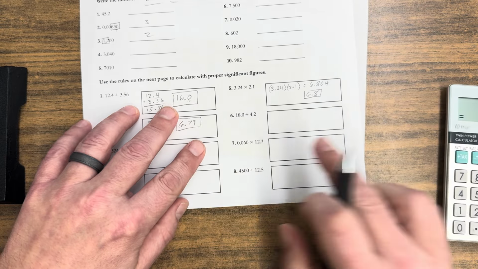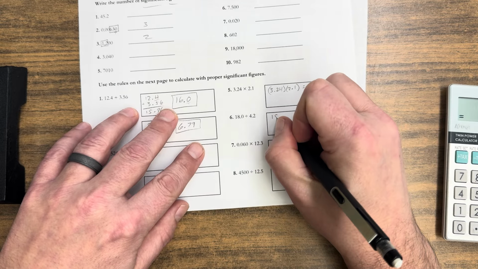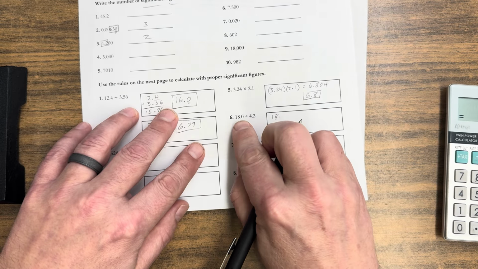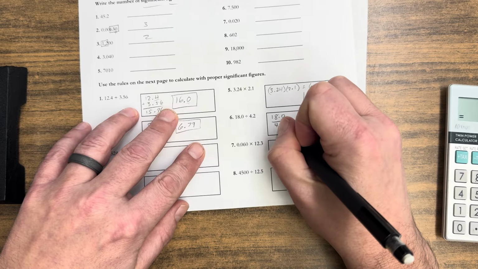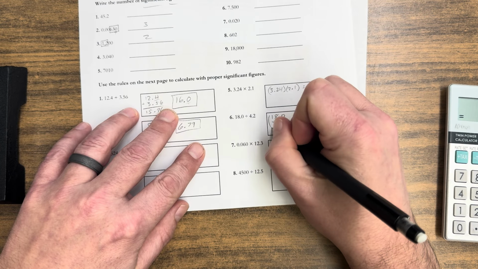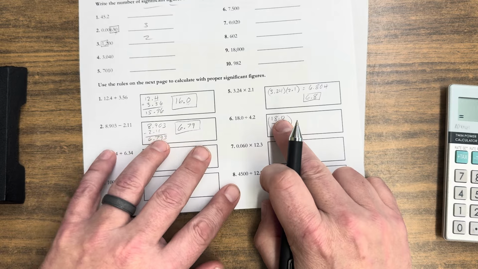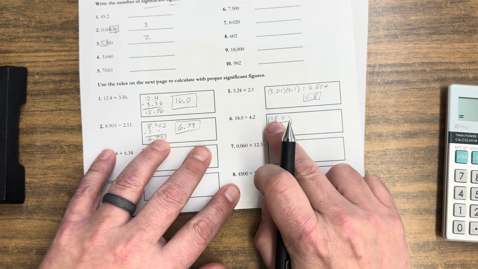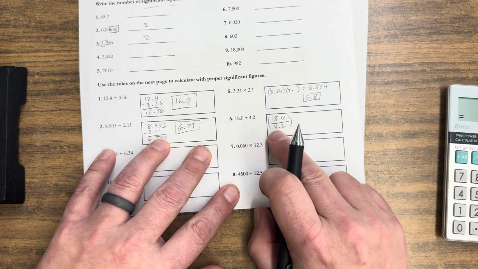Okay. Let's do the division here. 18.0, it's very important that you add that 0, because that 0 in this case is a significant figure. That gives this top number 3 sig figs and this bottom number 2 sig figs.